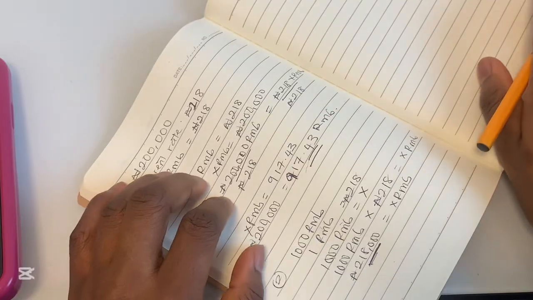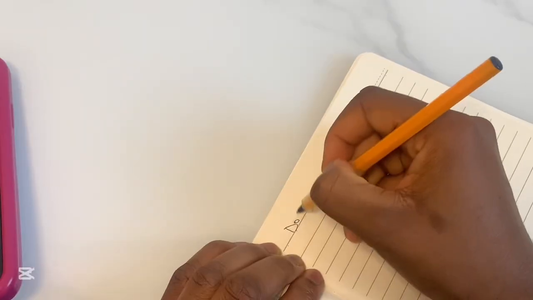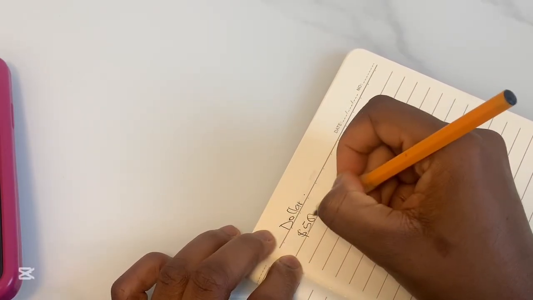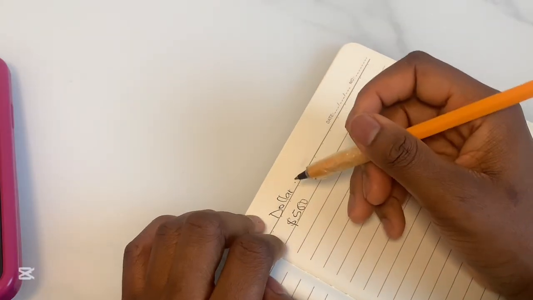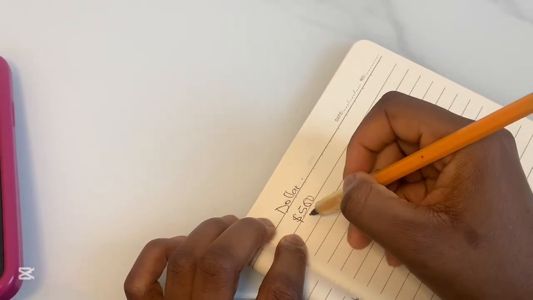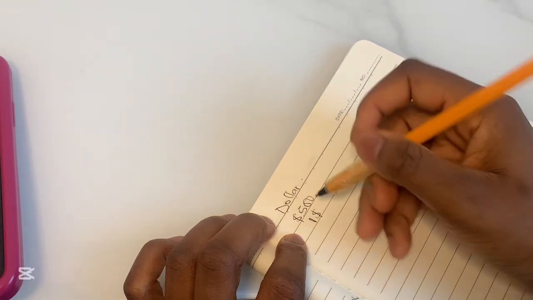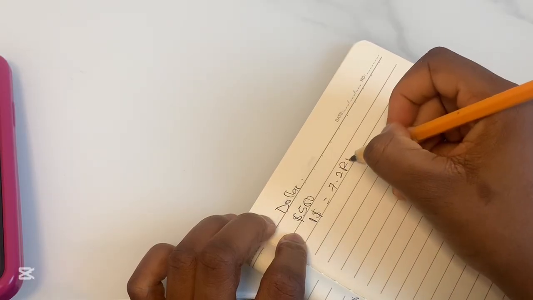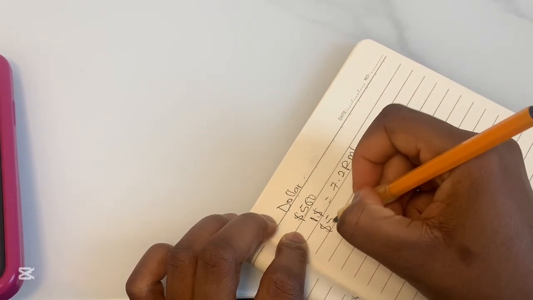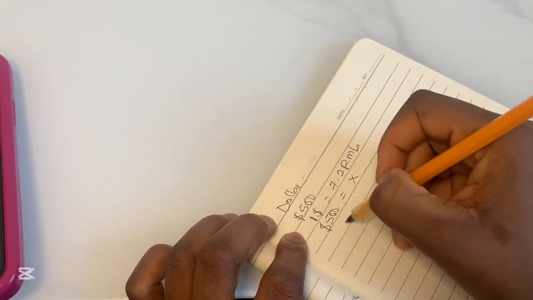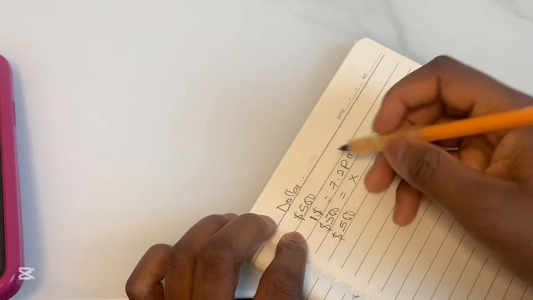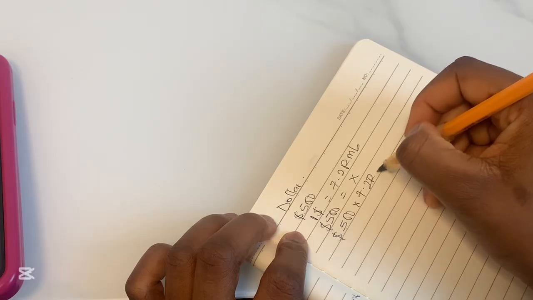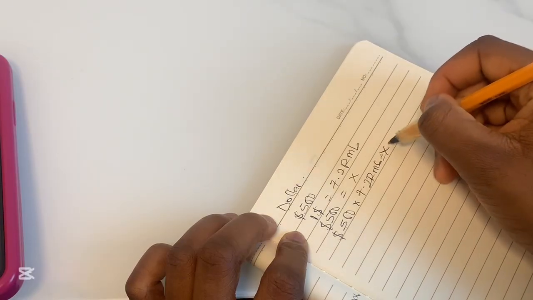So now let's talk about dollars. Let's say you have $500 and you want to exchange $500 to RMB. Let's say the cost of $1 is 7.2 RMB. So $500 is equal to x. You multiply $500 by 7.2 RMB to get x.